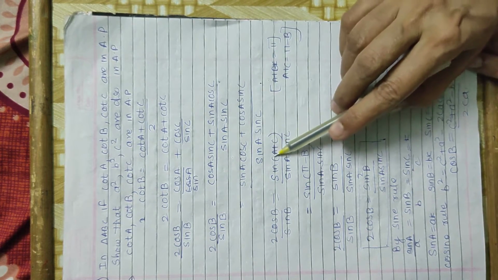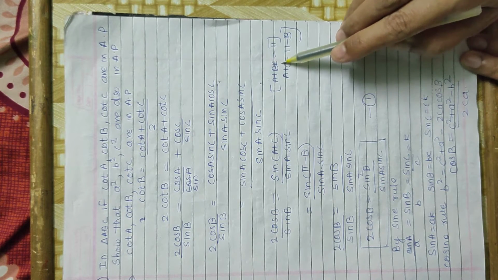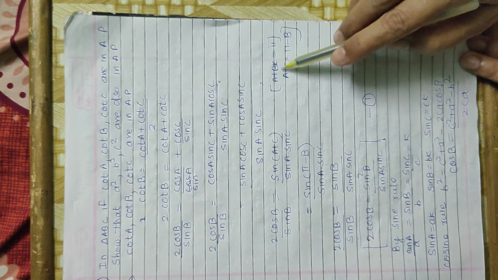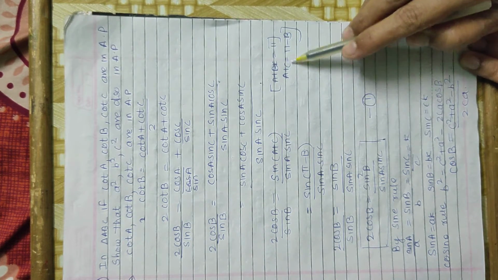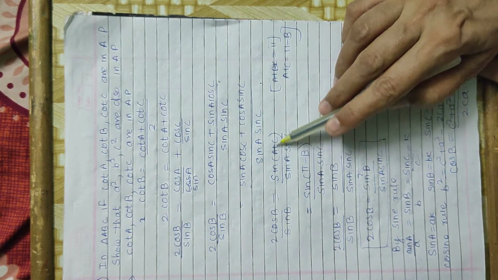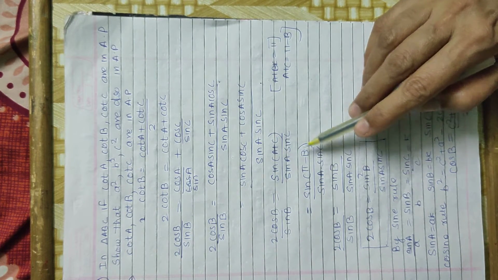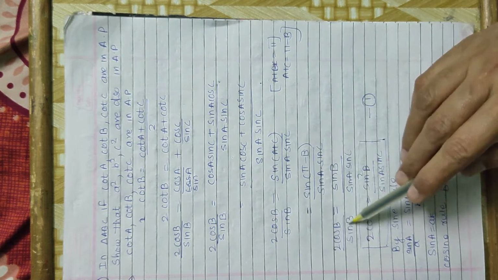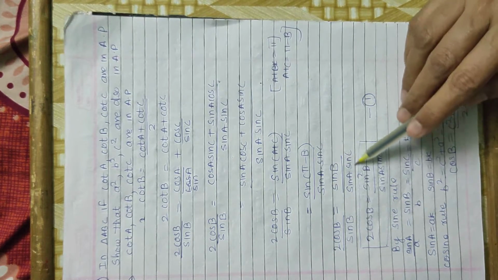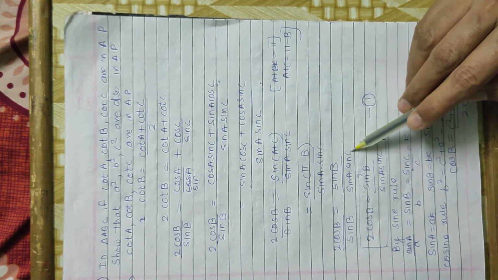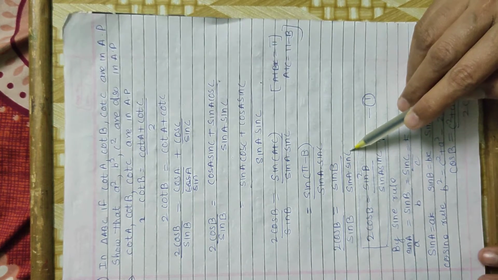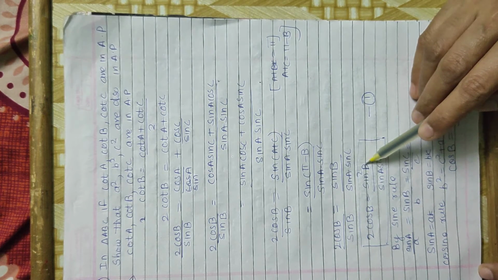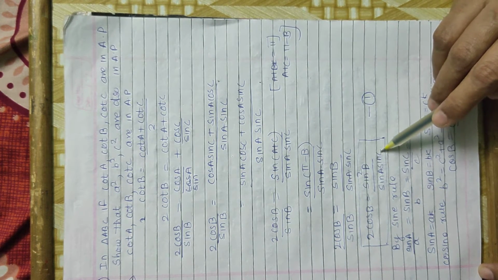Now first only we have seen how to write A plus C. A plus B plus C is equal to pi, the sum of angles of a triangle is pi. So we want here A plus C. So A plus C is equal to pi minus B. Substitute here: A plus C means sin (pi minus B) upon sin A sin C. Now 2 cos B upon sin B is equal to sin B upon sin A into sin C. Now this sin B will take this side. It will become sin B into sin B, sin square B, upon sin A into sin C.